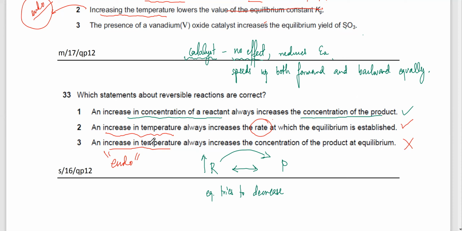Whenever you increase temperature, it is always correct that the endothermic reaction is favored. But the endothermic could be the backward reaction, or it could be the forward reaction. It depends on the reaction and varies from reaction to reaction. So hence, it's not always that the products are going to be formed. Okay, is this clear?